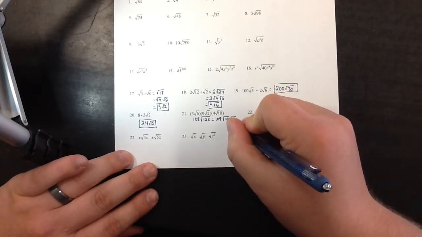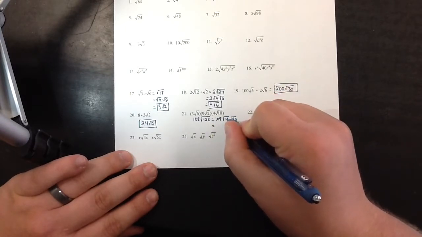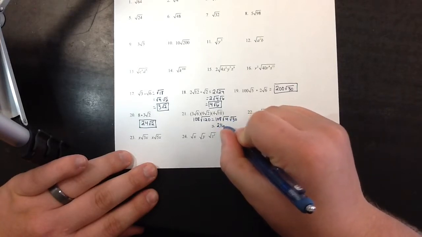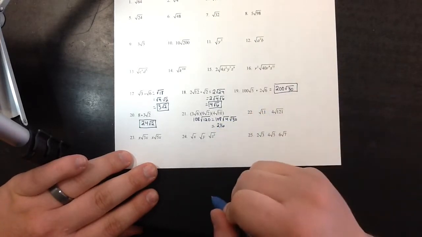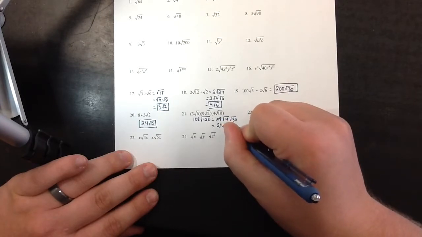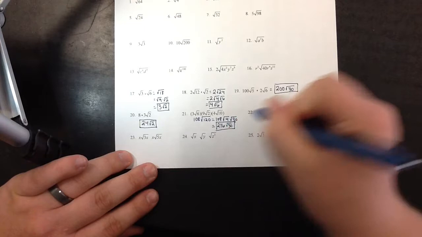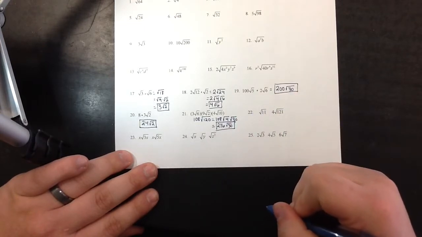Well, square root of 4 is just 2. So 2 times 108 is 216. And as we saw in number 19, the square root of 30 cannot be simplified down any further. So our final answer is 216 root 30.